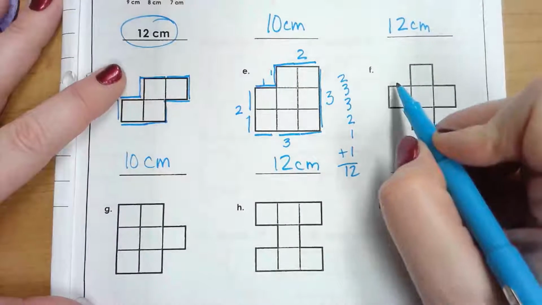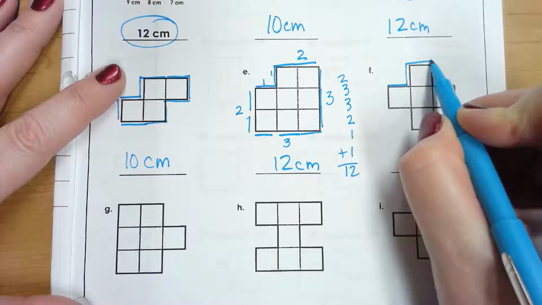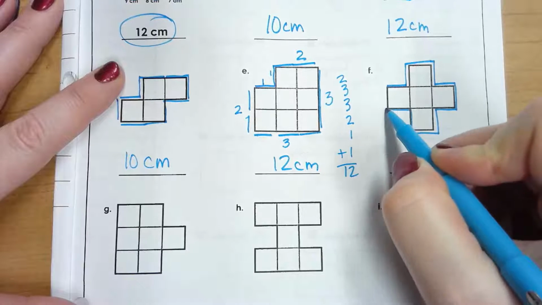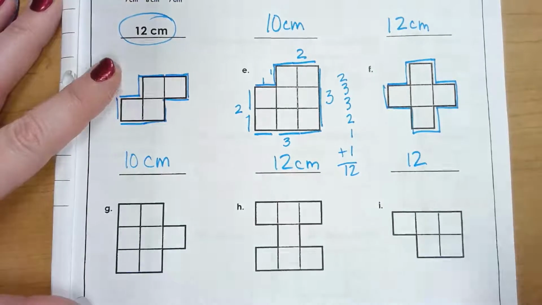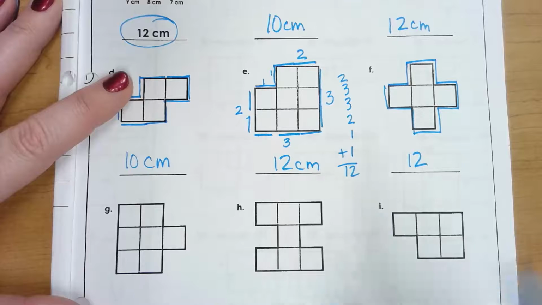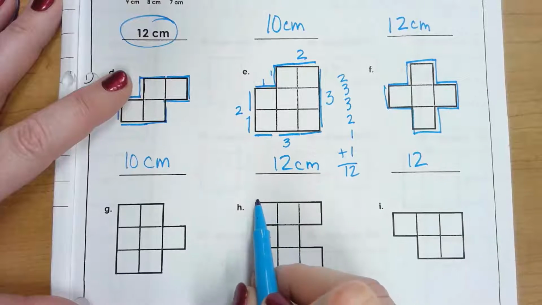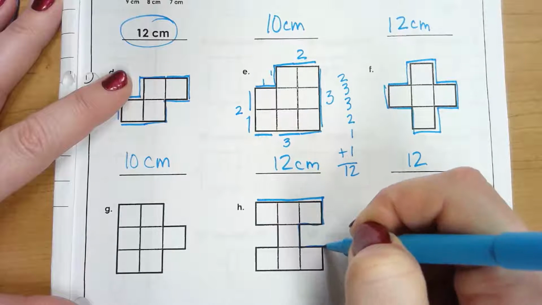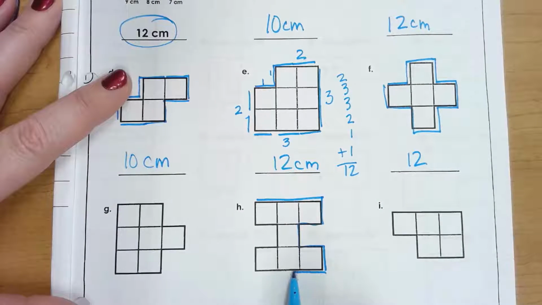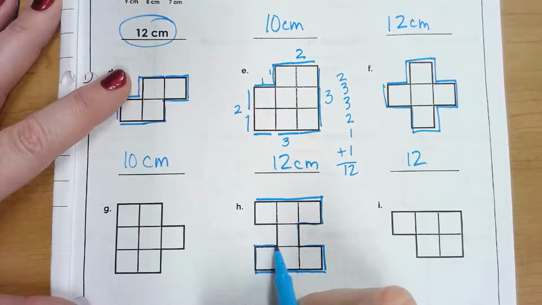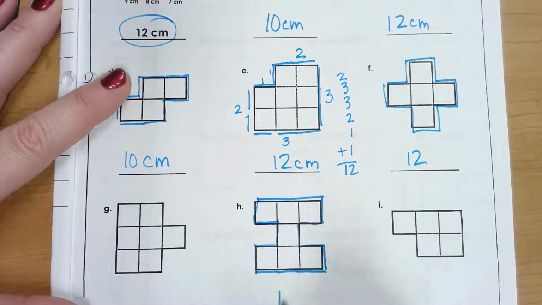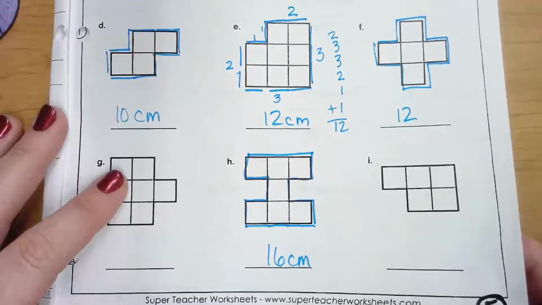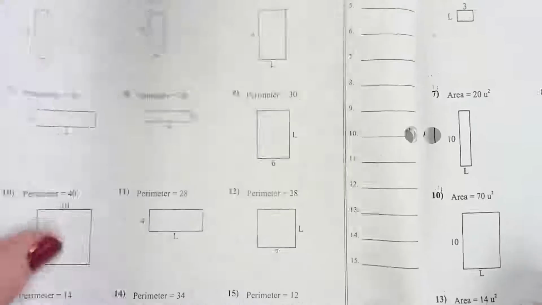Okay, let's try letter F. 1, 2, 3, 4, 5, 6, 7, 8, 9, 10, 11, 12 again. And let's try letter H down below. Okay, 3 across the top, 4, 5, 6, 7, 8, 9, 10, 11, 12, 13, 14, 15, 16. Okay. Now let's look at the next page. Let's look at page 6. So turn to page 6.